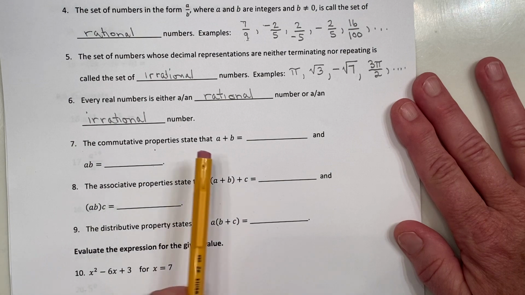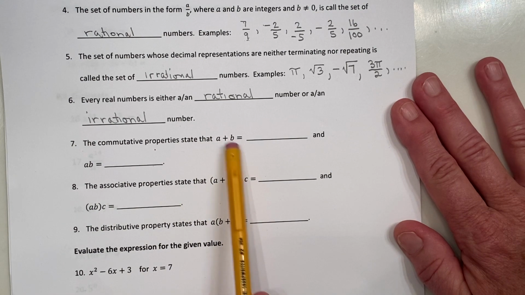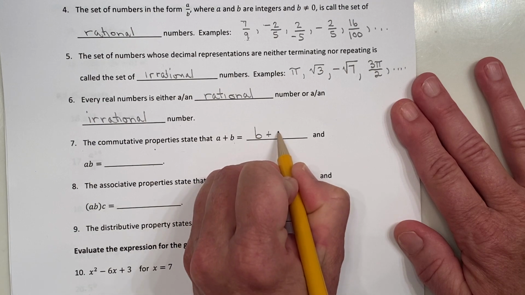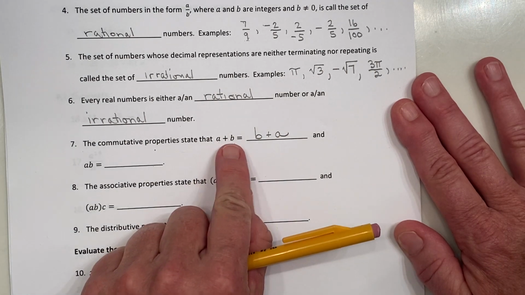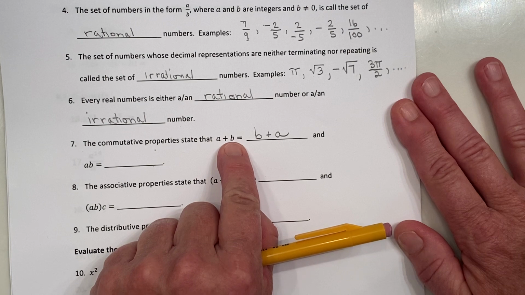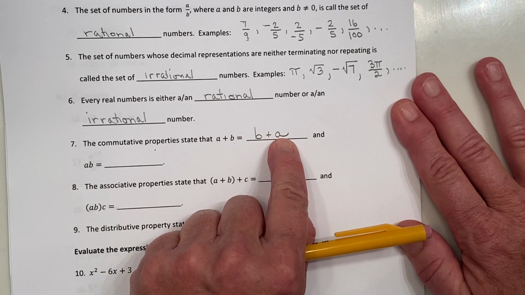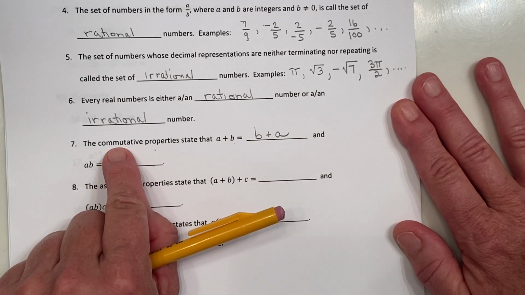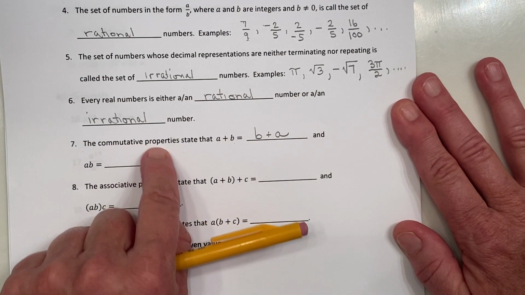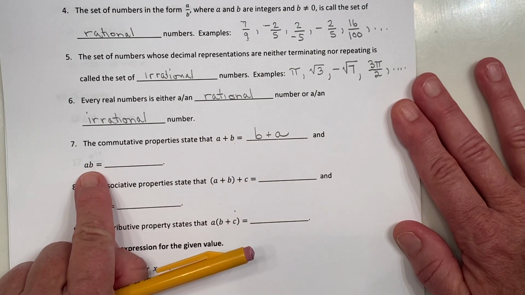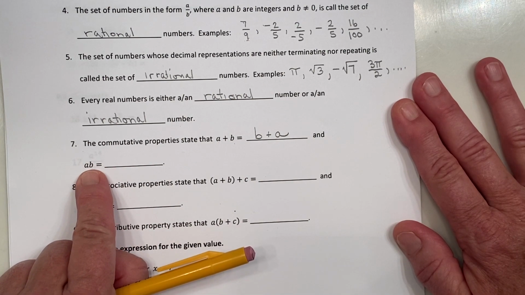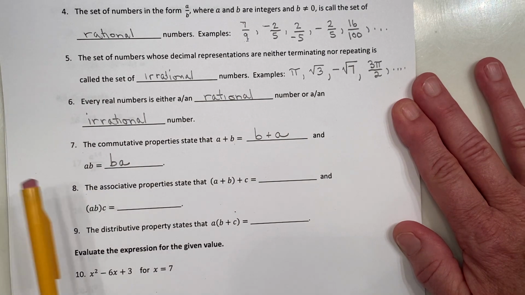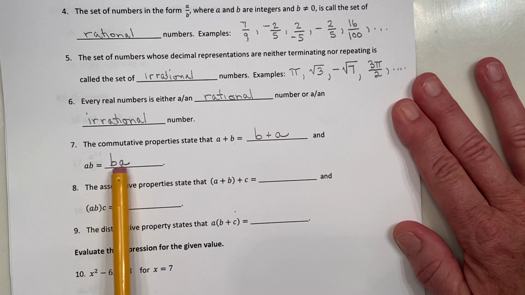The commutative property states that if you add two numbers, no matter what order you add them in, you should get the same answer. So if you take 7 and add it to 3, you're going to get 10. Well, what if you added 3 plus 7? You're still going to get 10. So this is the addition commutative property. Likewise, if you multiply A times B, then that product has to equal B times A. So 2 times 5 is 10, and 5 times 2 is 10.